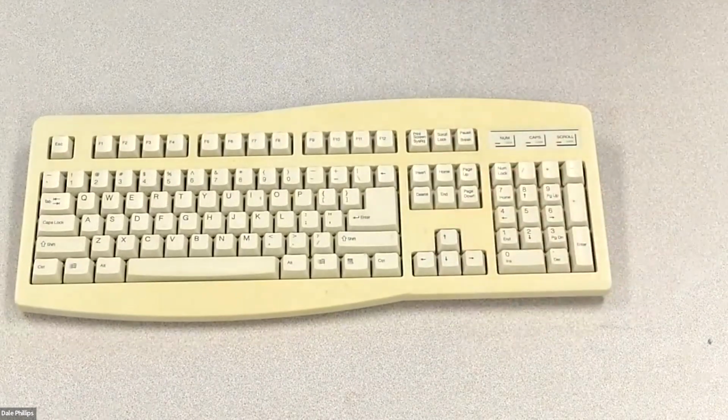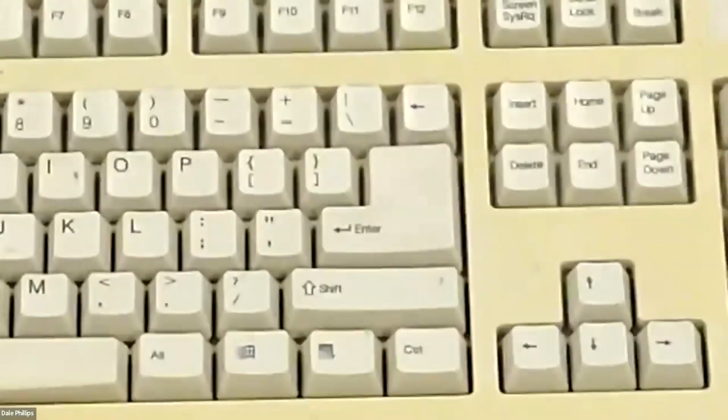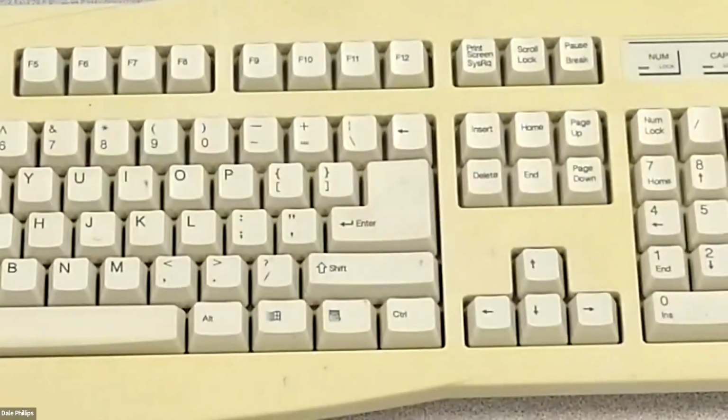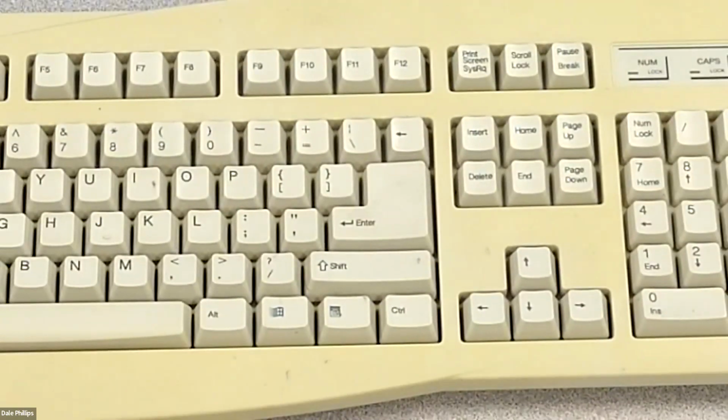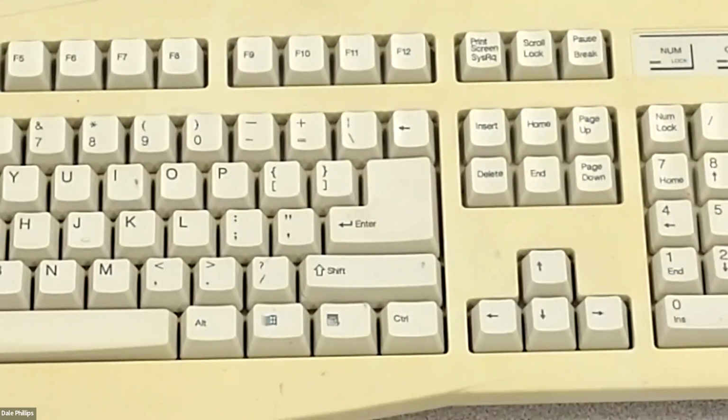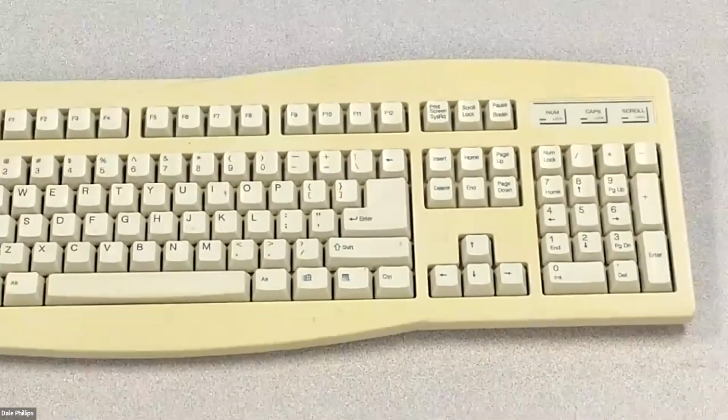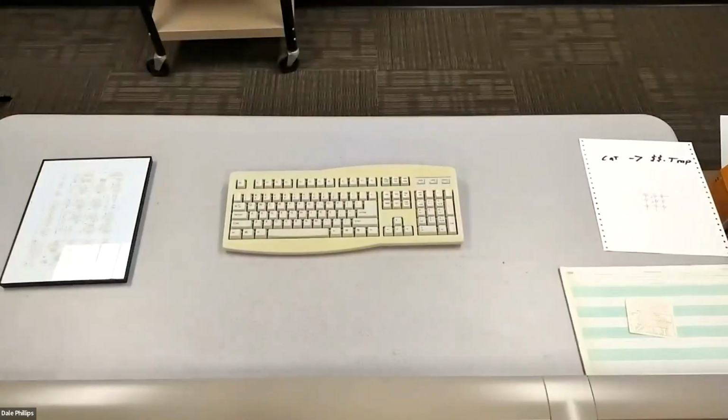Okay. So on that note, I've pretty much covered everything regarding the show and tell of hardware. So let me zoom out. You can't go too fast. All right.